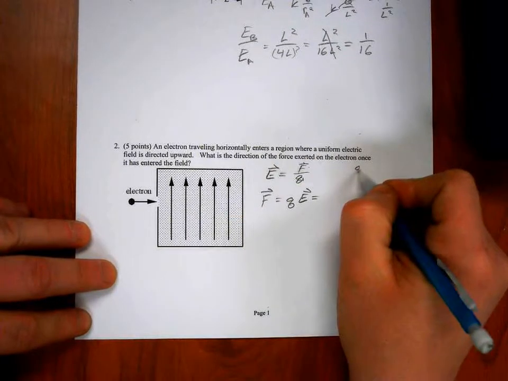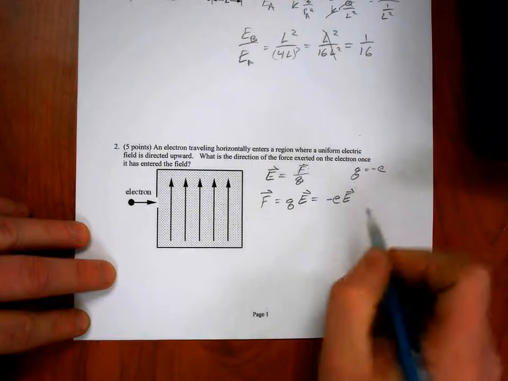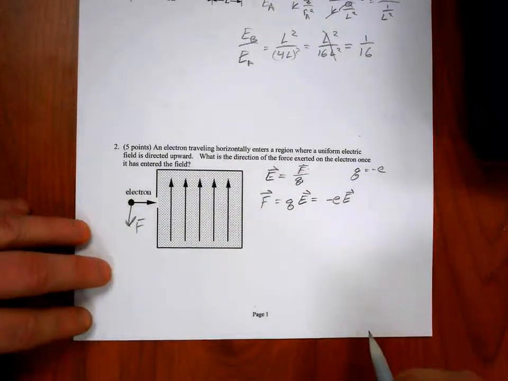So Q equals negative e, so that's going to be negative e times the electric field, which means the force is downward.